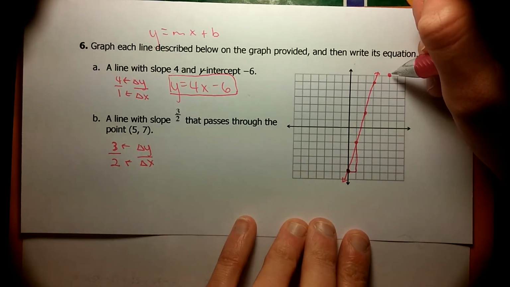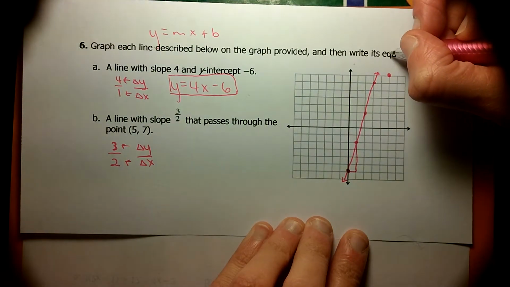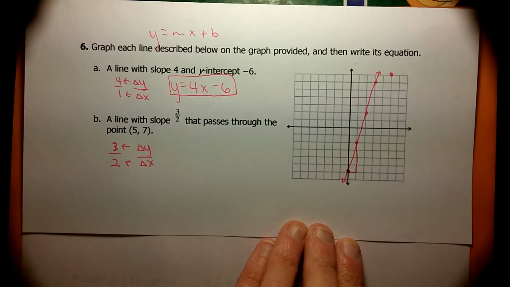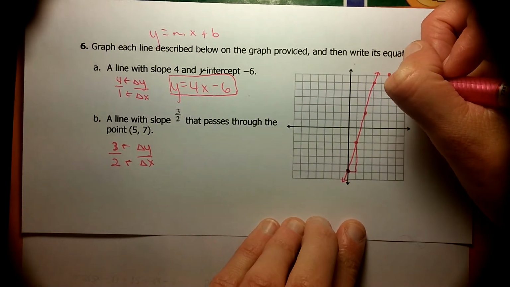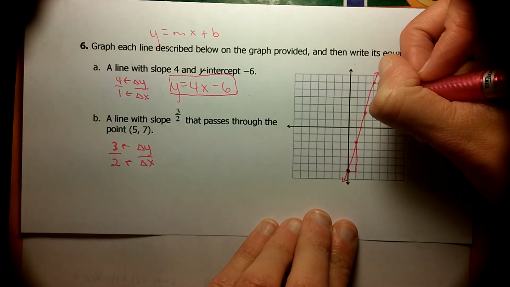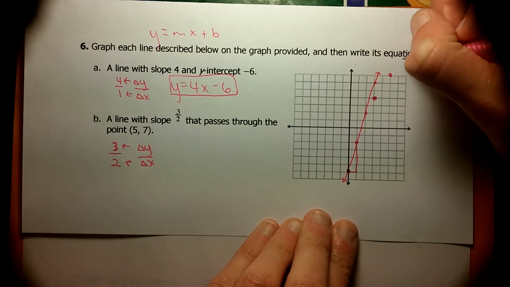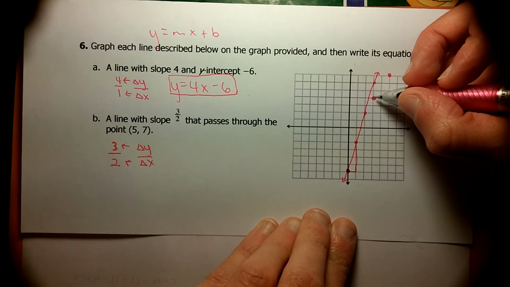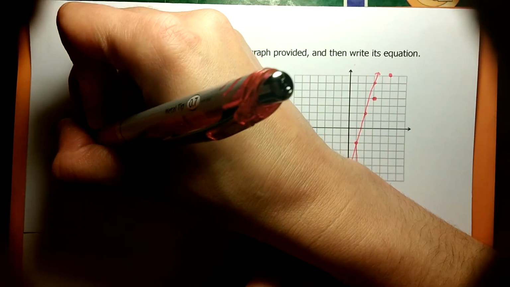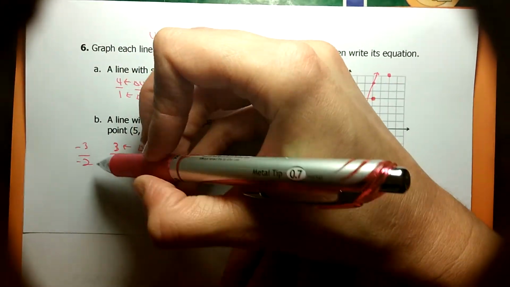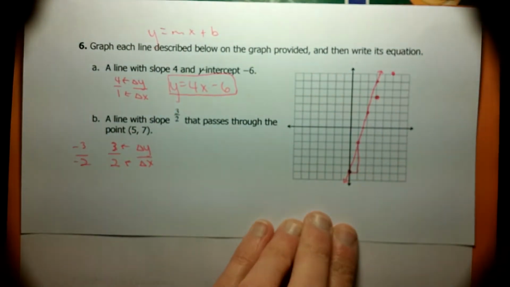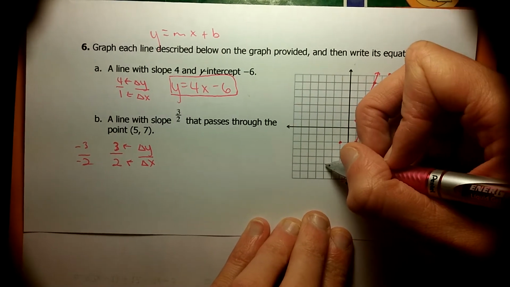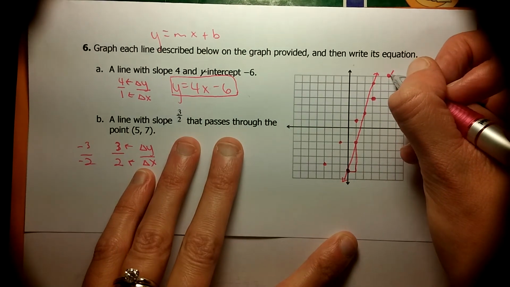From that point, my line is going to go up 3 every time it goes over 2. But I'm out of room because I'm already at the top of my graph. So I'm going to go backward and do the opposite: have my line go down 3 and 2 to the left. It would go up 3 and over 2 if I had room, but I'm going this way since I don't. So I'm doing -3 and -2, because -3 over -2, a negative divided by a negative, gives a positive 3 over 2. Then I keep doing that, down 3 and 2 to the left, to continue this line, and then I'm going to connect those.